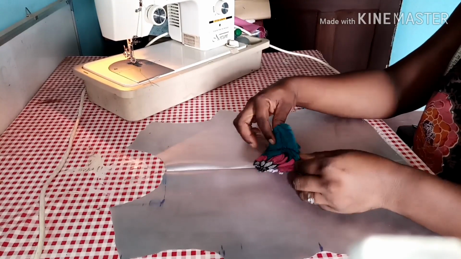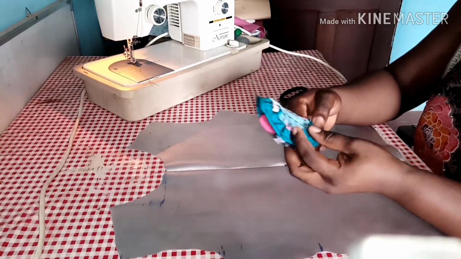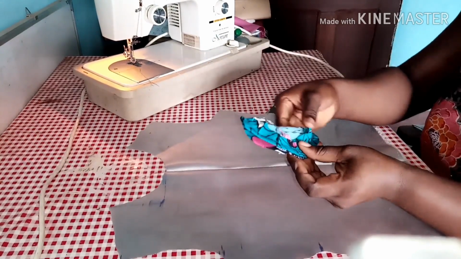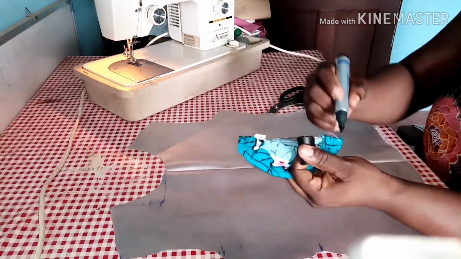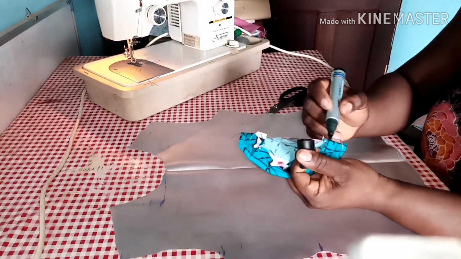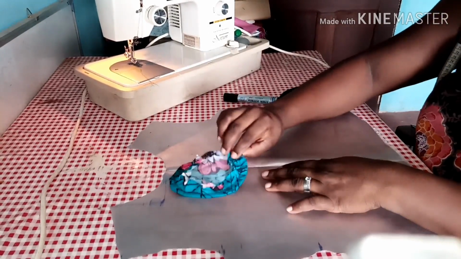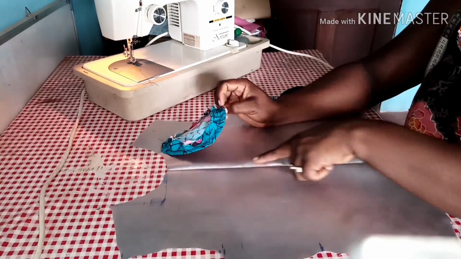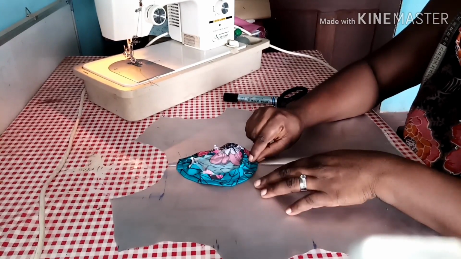What you do is to fold it into two, just to determine the middle of the keyhole design. So I'm just folding it into two like this, and use my marker to determine where the midpoint is, so that I will place it exactly on the middle of my fabric, exactly where I have the crease line from my iron. So this is the middle.